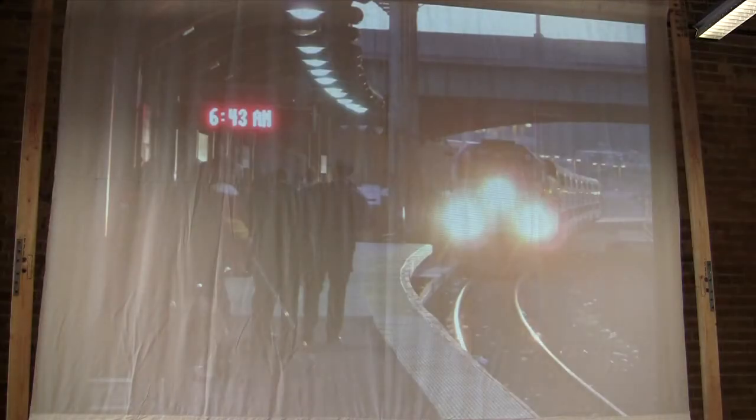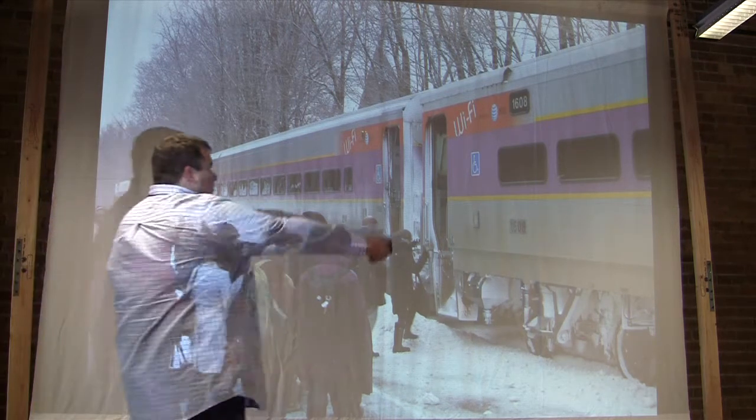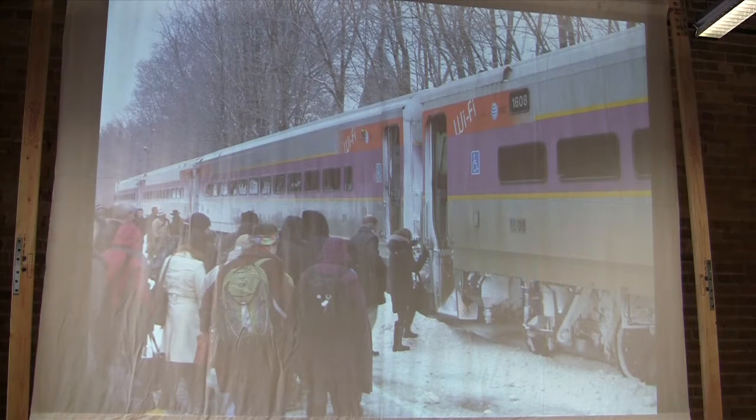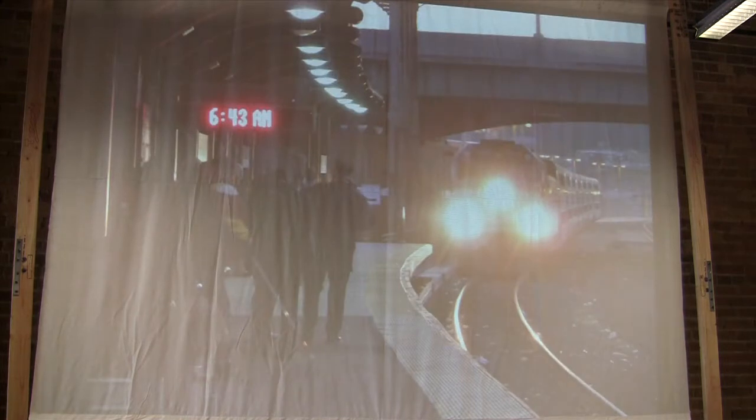that look like this. Now, despite the handicap accessible sticker on the side of this train, I find it very hard to believe that anyone in a wheelchair would be able to easily board that train. Contrast that with this train station. When I look at this picture, I see a lot of things that make me think that the person who designed it knew about universal design.